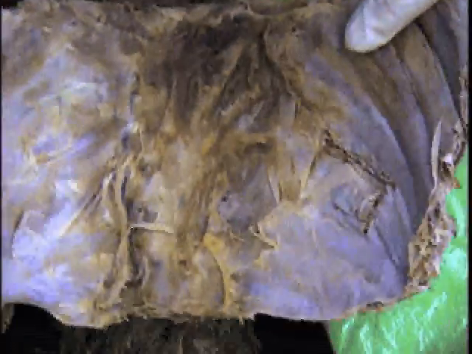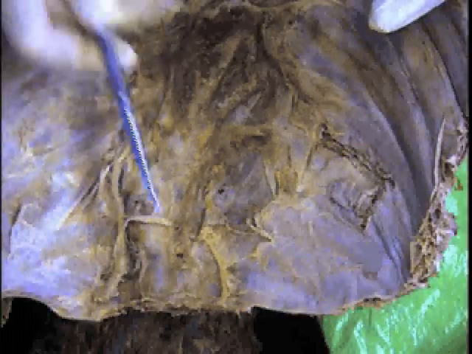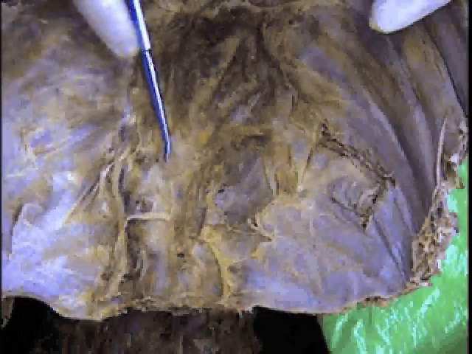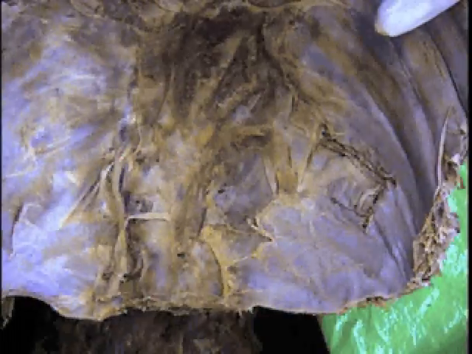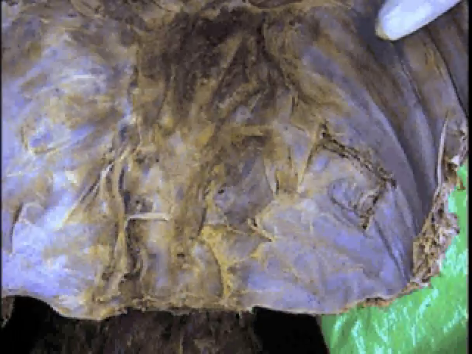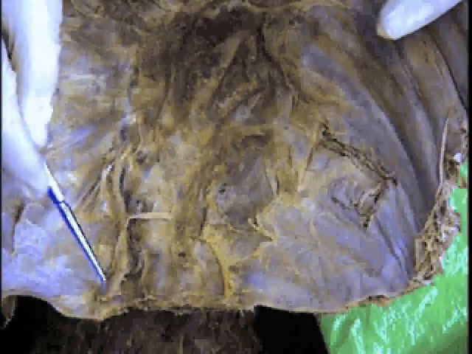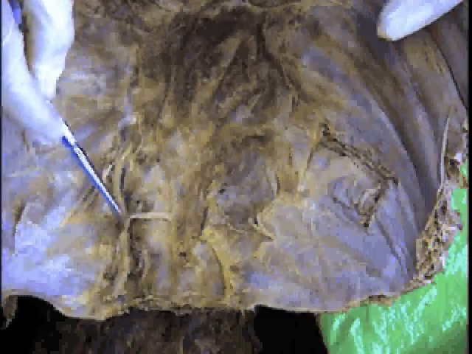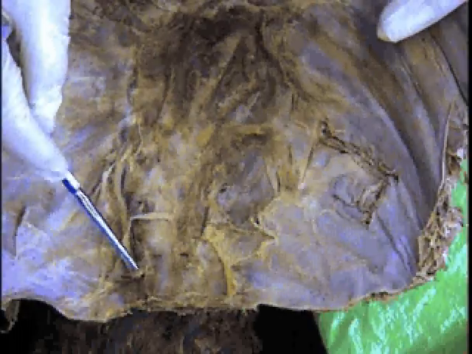So coming off, I'm going to give you another section here. I've taken the breastplate off one of the cadavers, and we're looking at the sternum here, okay? In the anterior portion of the thorax, the subclavian artery will give off the internal thoracic artery. That's this guy right here.